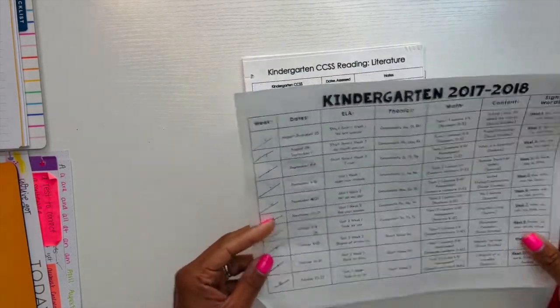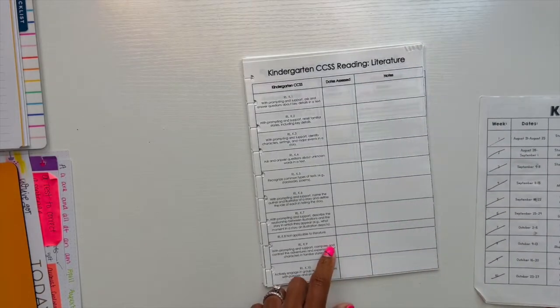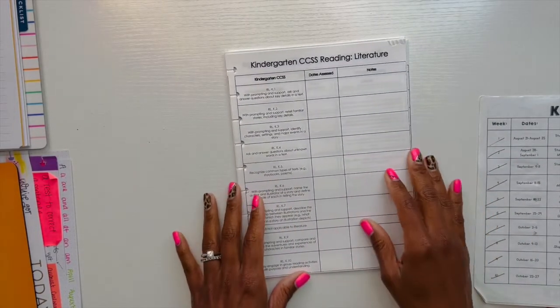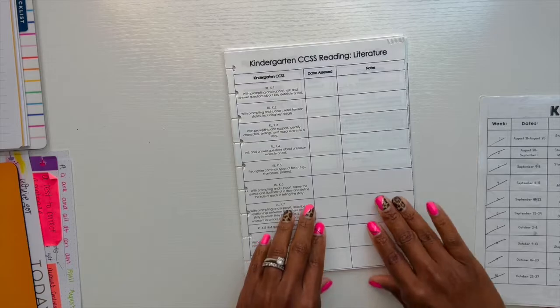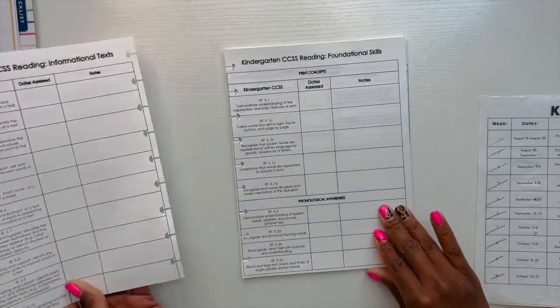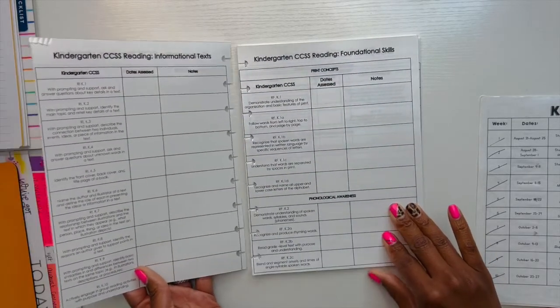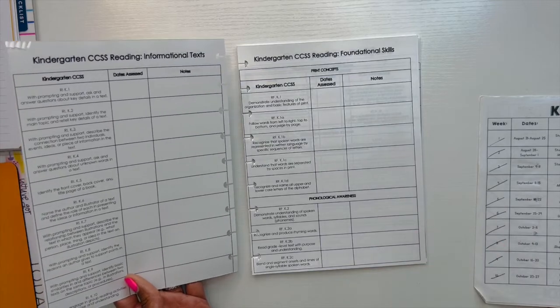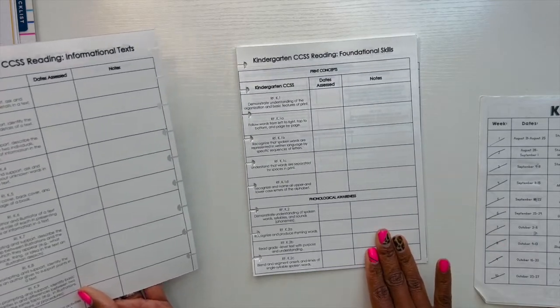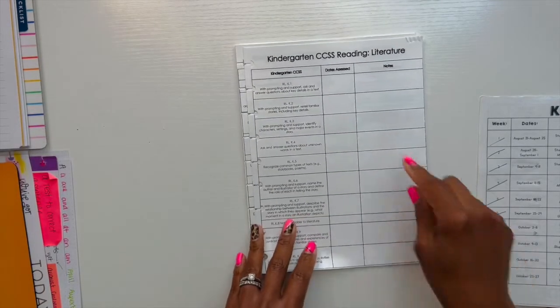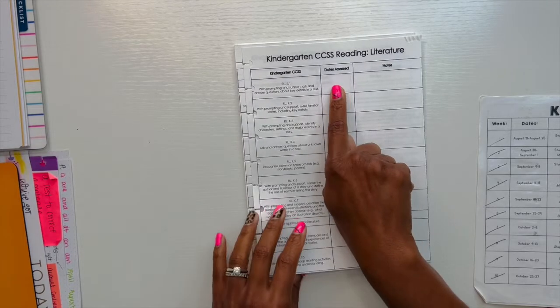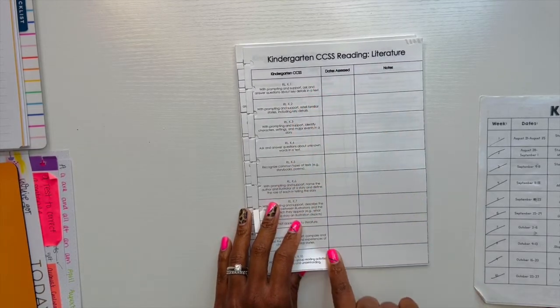In combination with this, I like to also use these pages, which is all of the standards printed front and back. This is printed on the classic size, which is going in my data binder, so that I can start checking off and assessing the dates that I go over all of these standards.